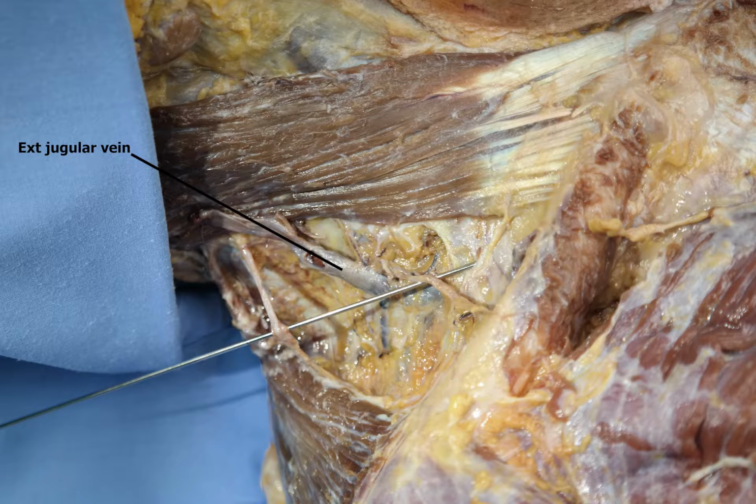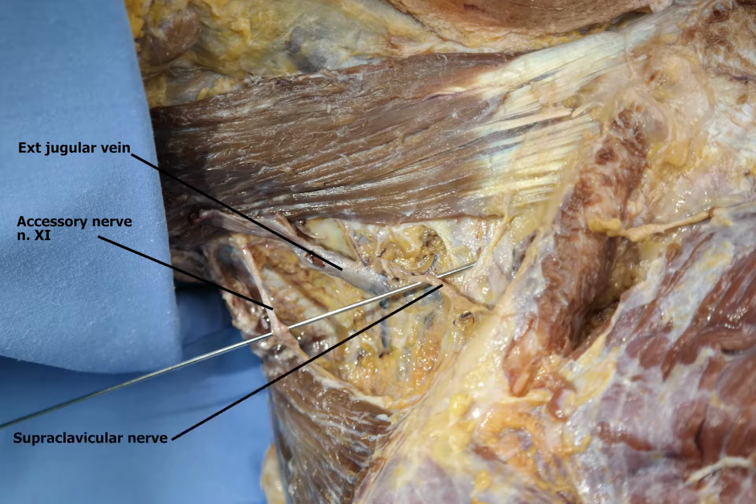The external jugular vein courses over the sternocleidomastoid and into the lateral cervical triangle. We also see some nerves that have a course through the lateral cervical triangle. The 11th cranial nerve, the accessory nerve, lies quite superior and spans the lateral cervical triangle in a medial lateral direction to innervate the trapezius muscle. A supraclavicular nerve is also visible. This is a cutaneous nerve that provides sensory innervation to the skin around the clavicle.